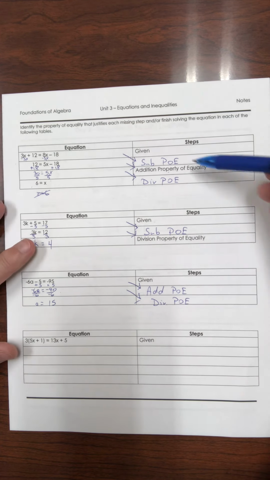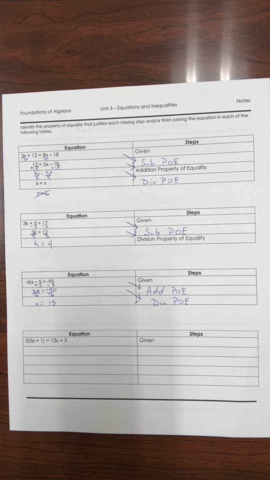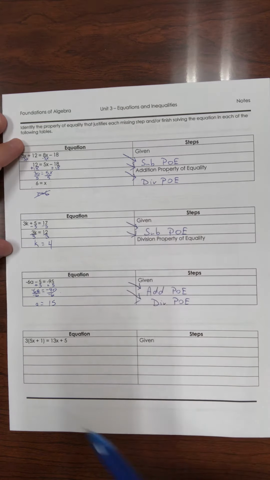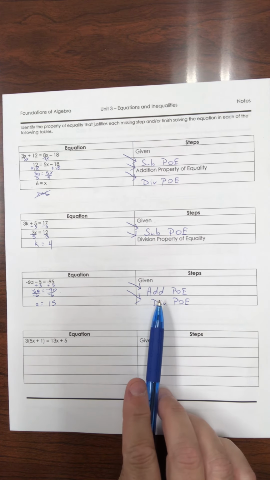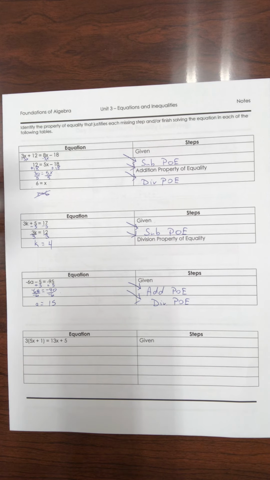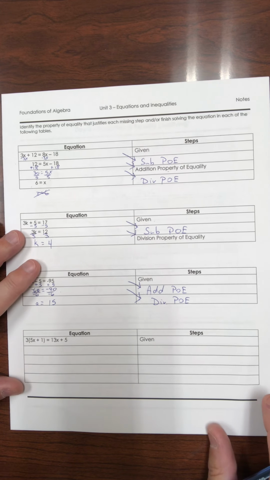You'll start to notice, look at this: subtraction, division, subtraction, addition, division, addition, subtraction, division, multiplication property of equalities. Most of the time, that's what we're using over here. Most of the time, not all the time. So a little test taking strategy. If you do one of these and you get stuck and you have no idea what you're supposed to write here, I'd pick one of those four: addition, subtraction, division, multiplication, property of equality. You got like a 25% chance, or maybe a little less, but odds are that's what it's going to be. It's going to be one of those four.